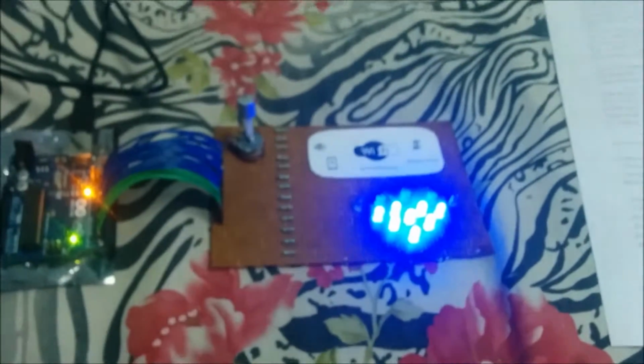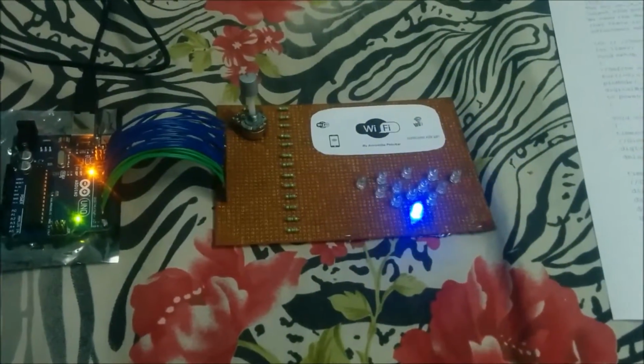As you can see, the rate of blinking has increased. The fastest would be this, and the slowest would be like 1 second per set of the LEDs. That's it. This is all about the project.